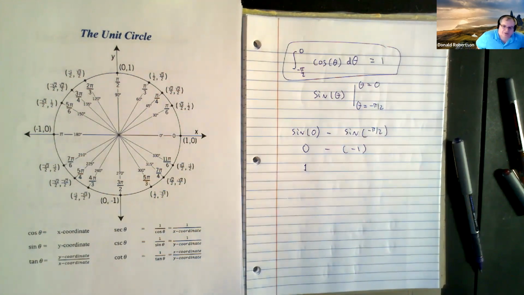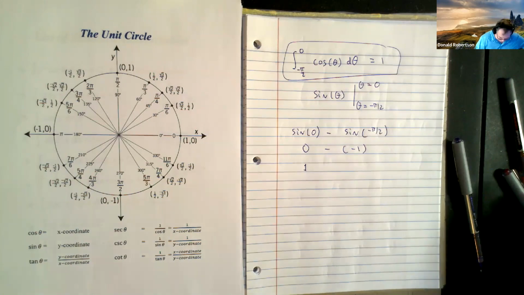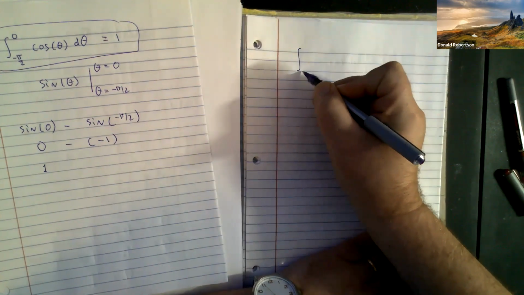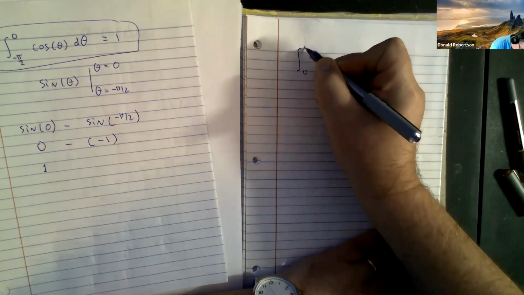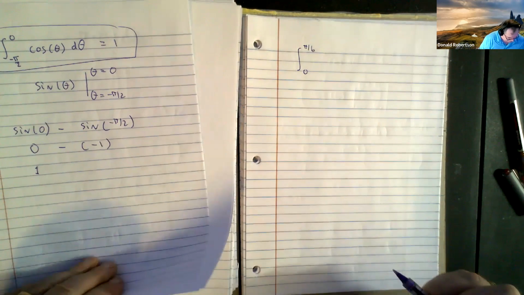So the integral of cosine theta from negative pi upon 2 to 0 is the positive number 1. Let's see. Suppose I want to do the integral from 0 to pi upon 6. So I need my unit circle handy again.